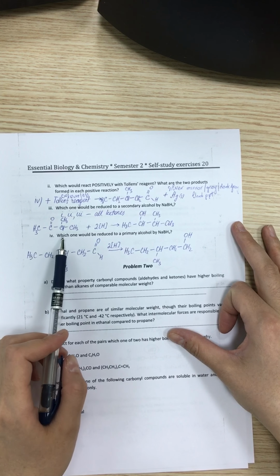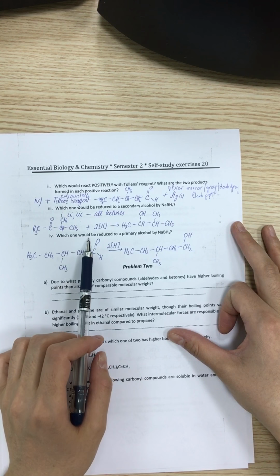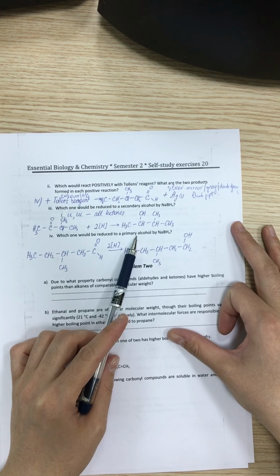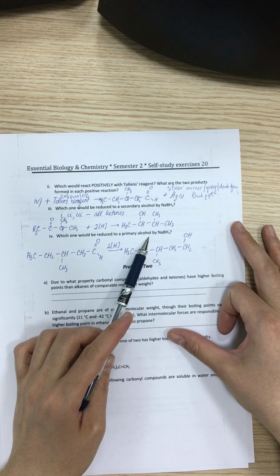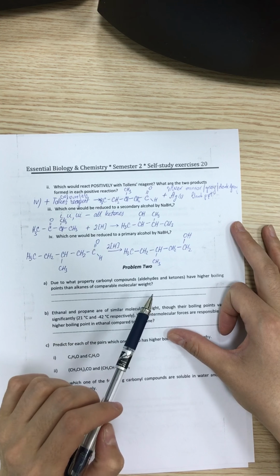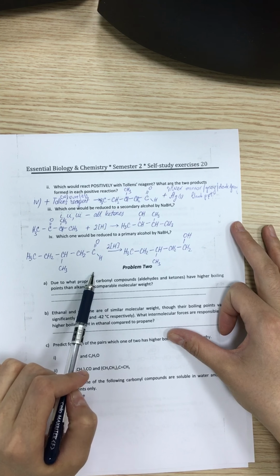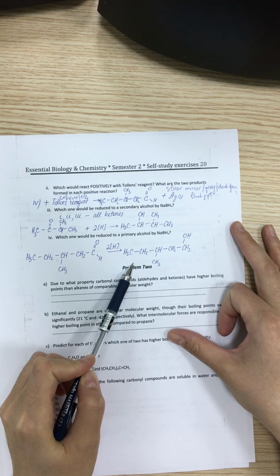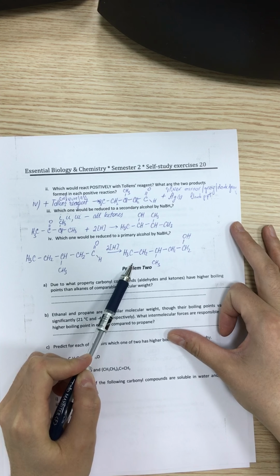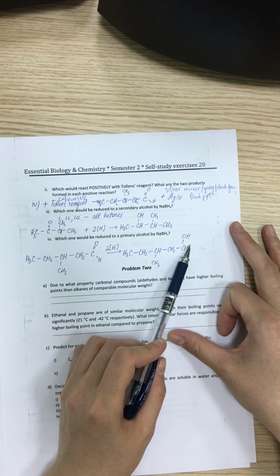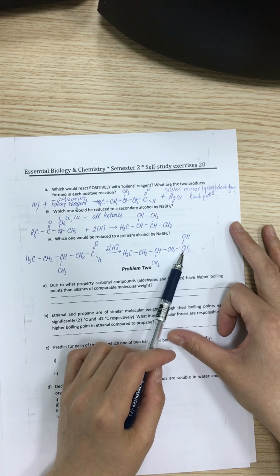The final one: which one of these compounds would be reduced to a primary alcohol? We know from the previous lectures that primary alcohols are oxidized to aldehydes, which means that aldehydes would be reduced to primary alcohols. So the only aldehyde we had was 3-methylpentanal, and it's going to be reduced back to a primary alcohol, 3-methylpentan-1-ol, indicating that the hydroxyl group would be on the first carbon. So we get the primary alcohol.